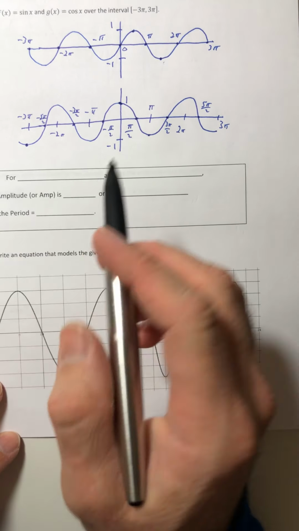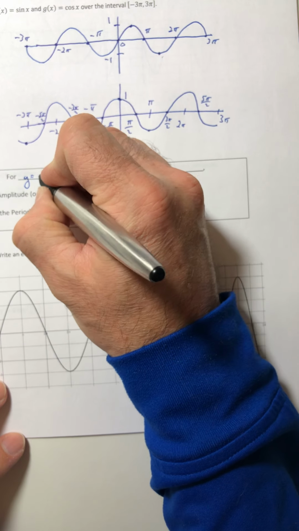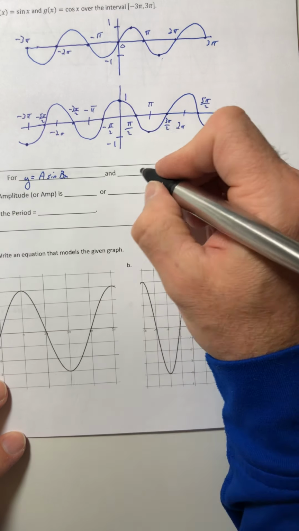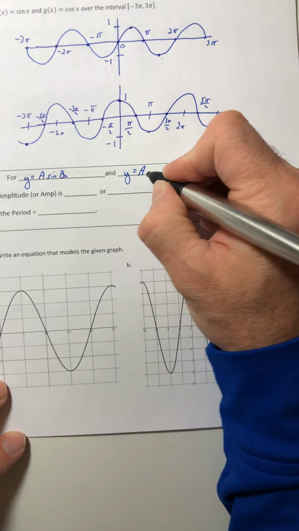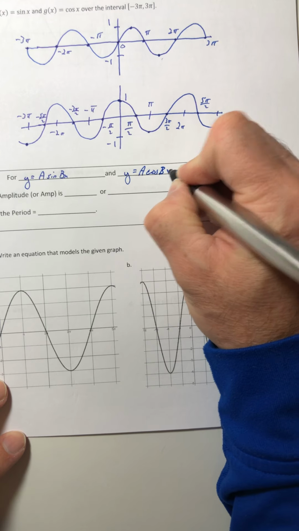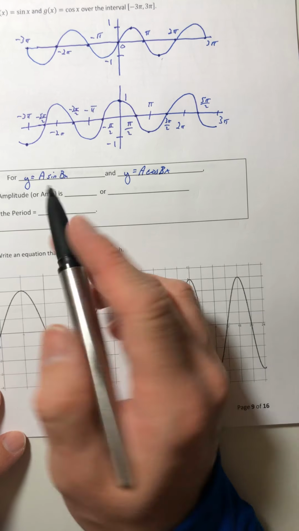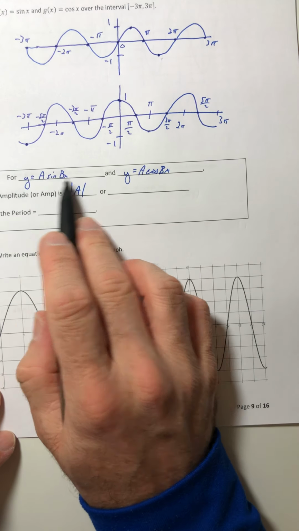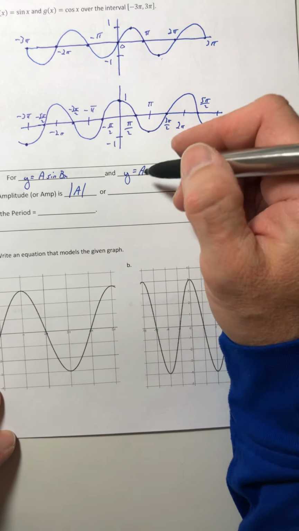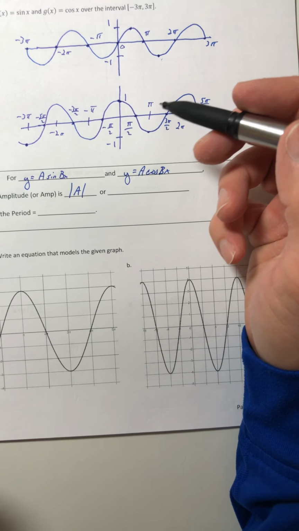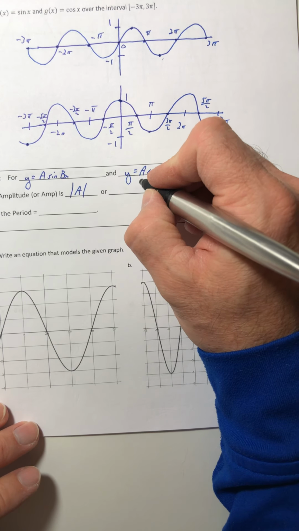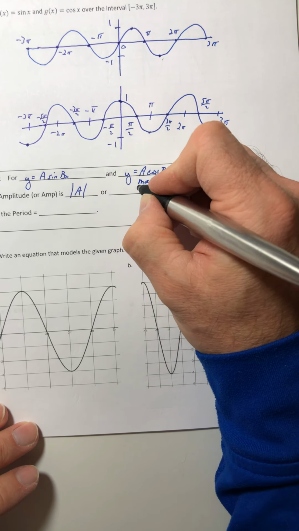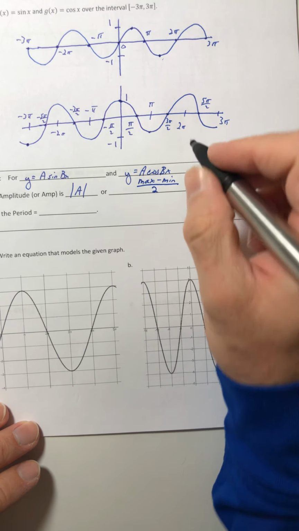All right, so the theorem says for y equals a times sine of bx and y equals a times cosine of bx, the amplitude, or the amp, is the absolute value of the a, so the number that's in front, just make it positive, or if you didn't have the actual equation, it would be the max minus the min divided by 2.